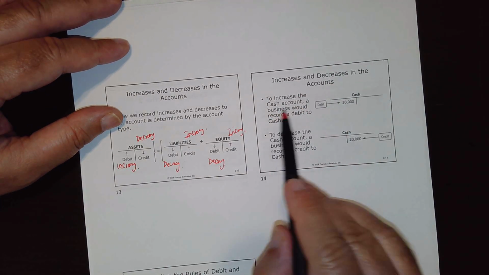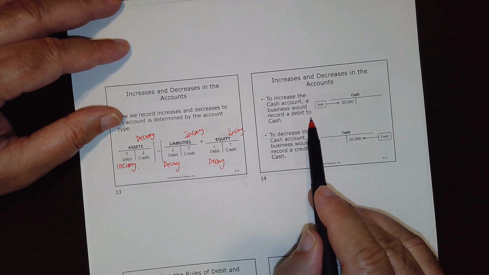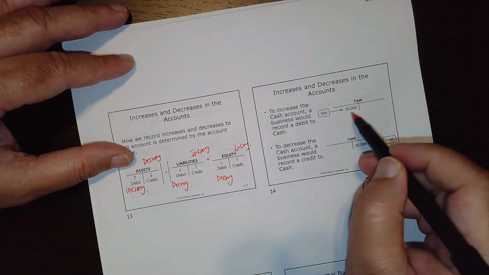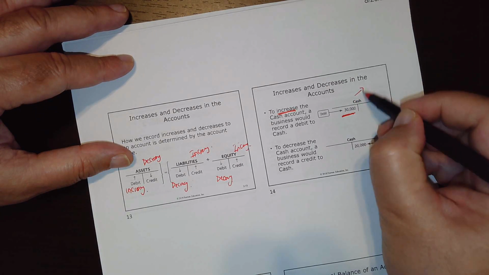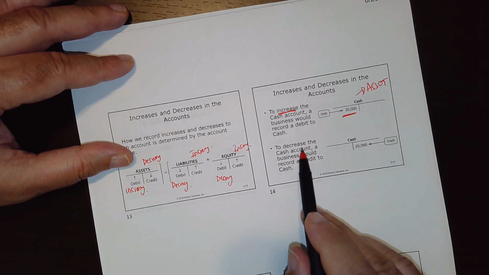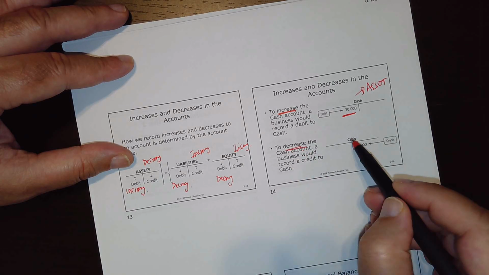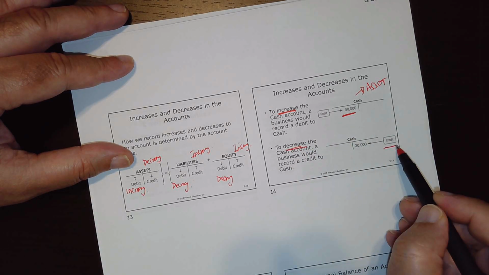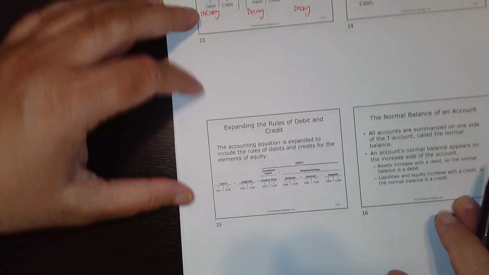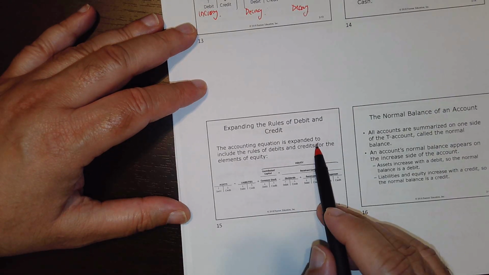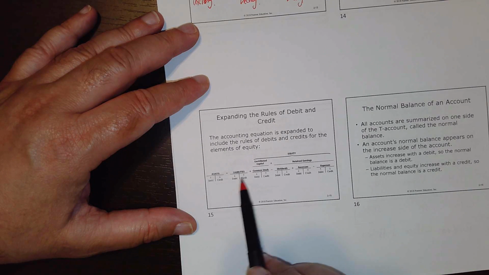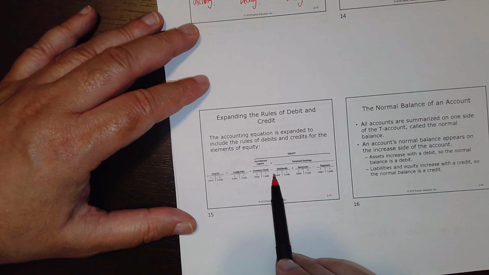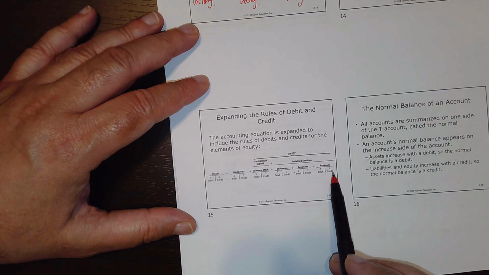To increase the cash account, a business would record a debit to cash. Again, it's increasing cash, which is an asset account. To decrease cash, again an asset account, we do a credit. The accounting equation is expanded to include the rules of debit and credit for the elements of equity. For example, assets minus liabilities plus common stock minus dividends plus revenue minus expenses. So we can work that way as well.